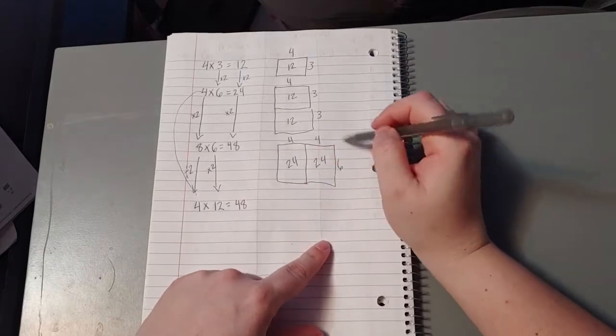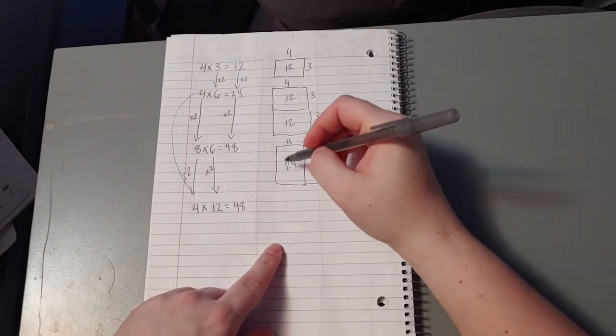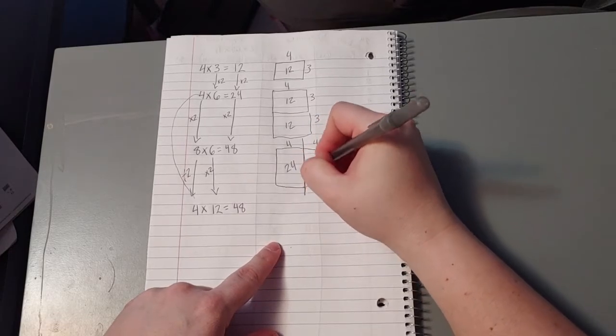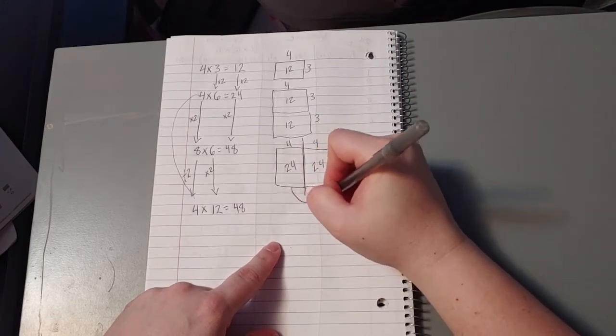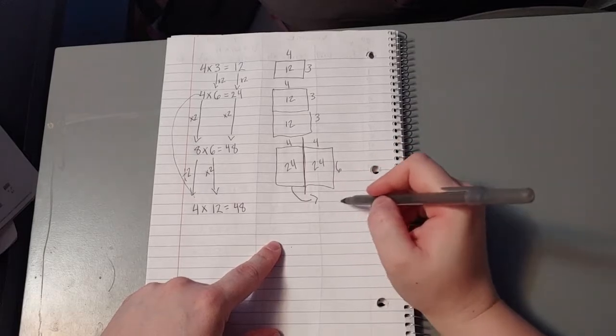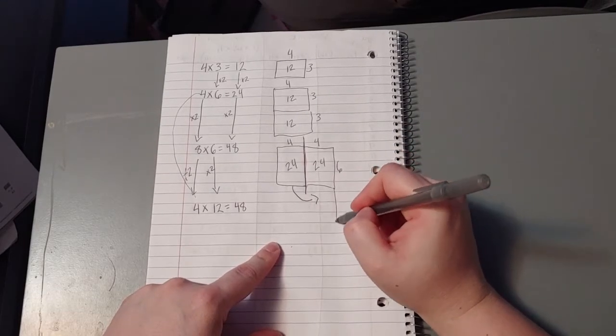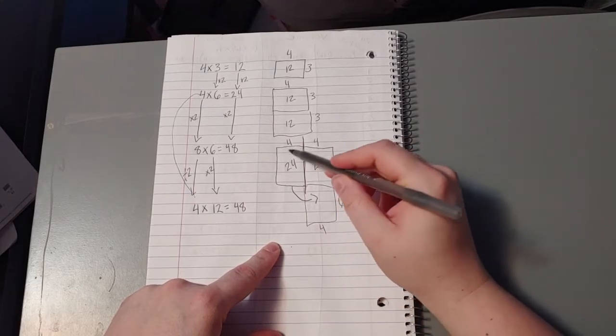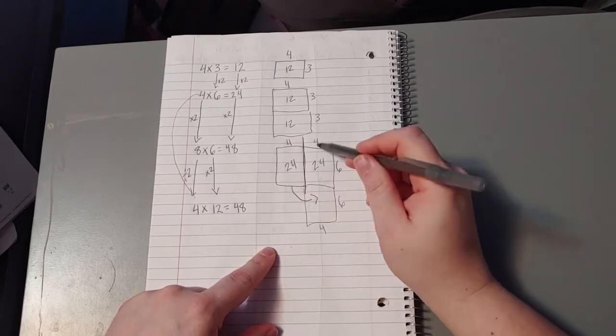So here's our problem from before, right? So basically all it's done is take and cut this line right here and moved it over there. So now that 4 is here and the 6 is over there instead of it being up here. So now it's long ways.